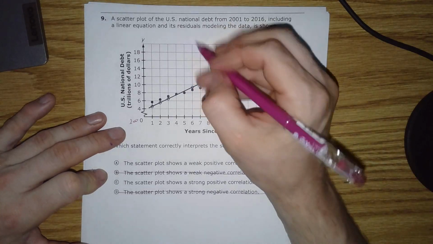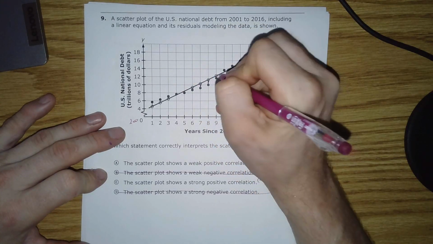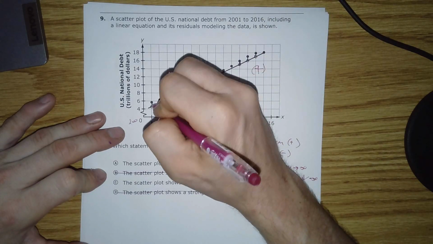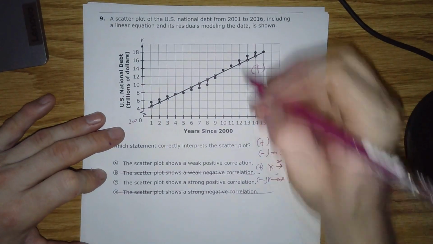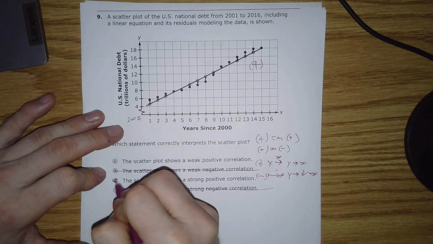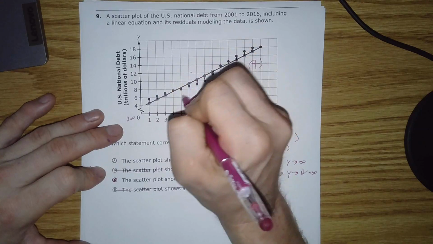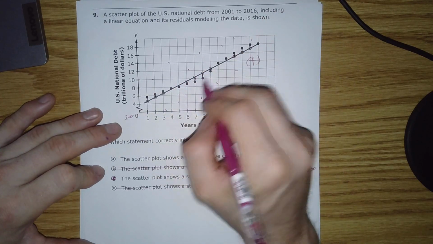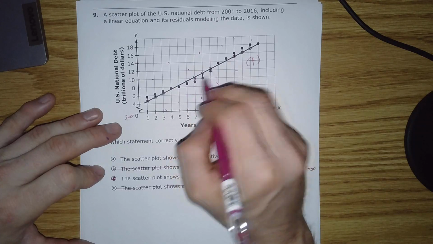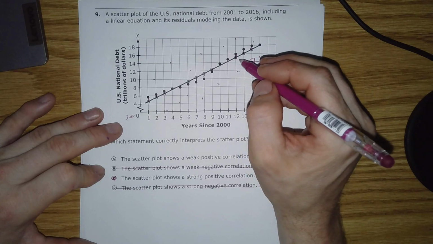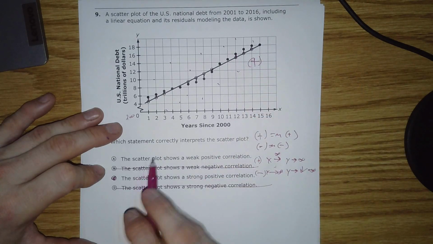Now you have to look at the average distance between all of these points and the line. These distances are pretty small, right? So that's a strong positive correlation. If I had a bunch of points over here and the distances were far away, you'd have a large standard deviation, or correlation coefficient, and it would be weak.